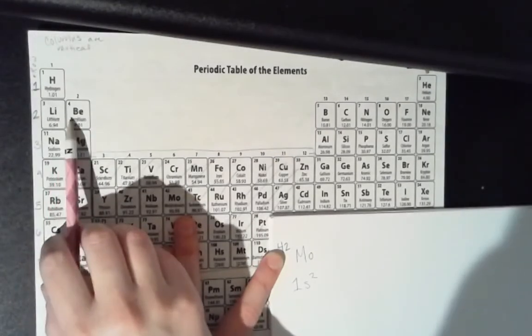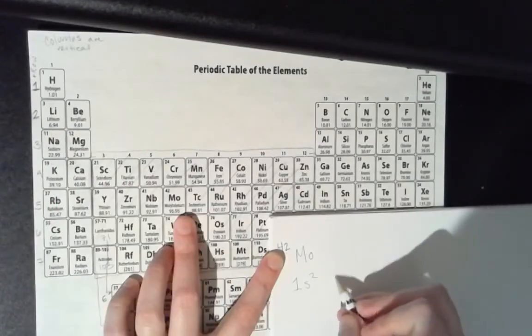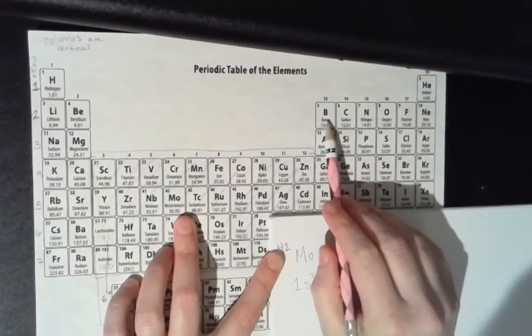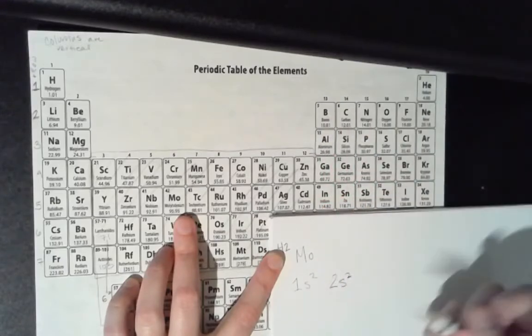Okay, on the second row, we've got the 2s. Molybdenum's bigger than a 2s. It's full with 2 electrons. 2s2. Over to the 2p's. This is your p block on your second row. 1, 2, 3, 4, 5, 6. That's full with 6.